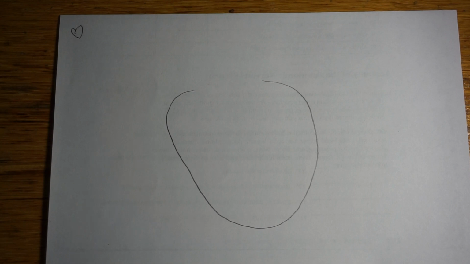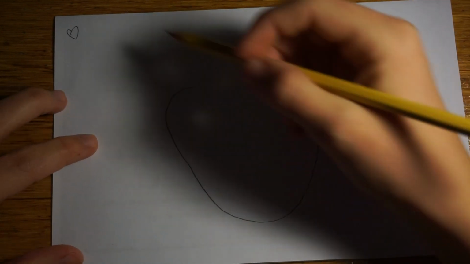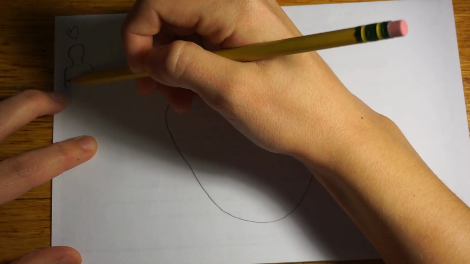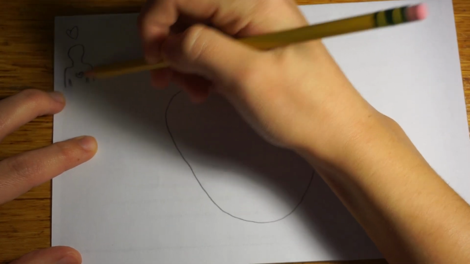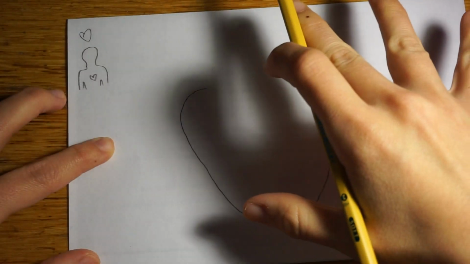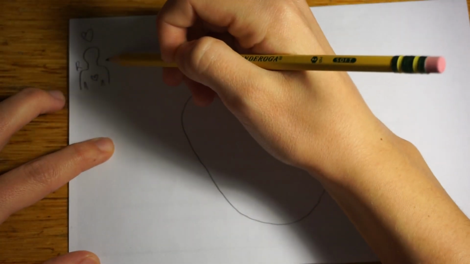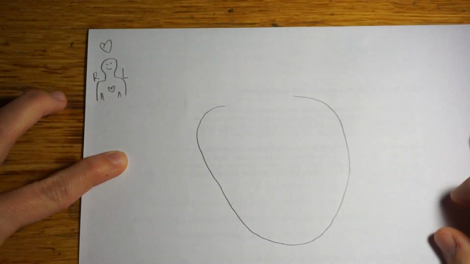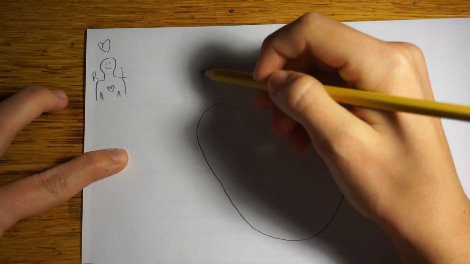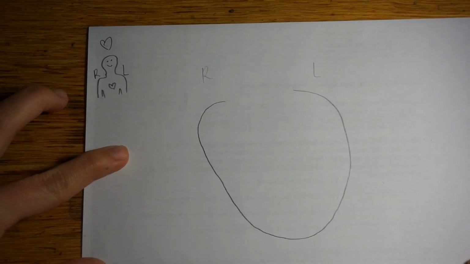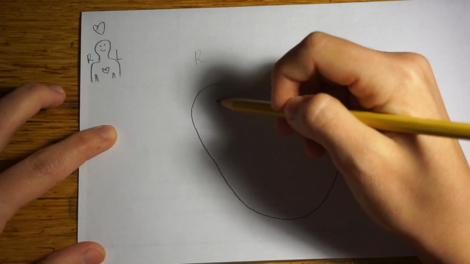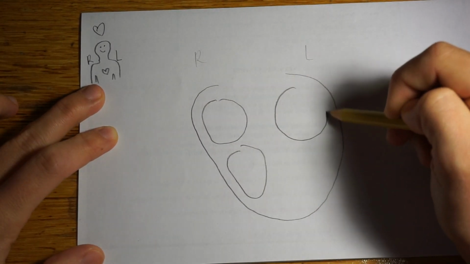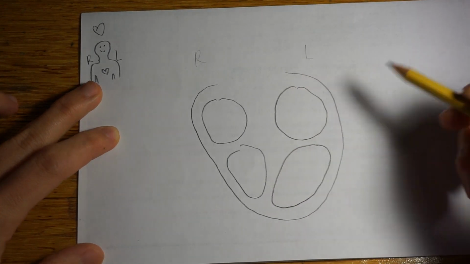And before we even begin that, remember that if you have a person here, let's draw someone like this, and here's their heart, right? When you're learning this, the right side is going to be over here and the left side is over here, because it's in relationship if you're looking at someone from the front. So remember that. This is going to be the right side, this is going to be the left side. There are 4 chambers in the heart. We'll draw them something like this. It doesn't have to be perfect, right? Just quickly throw something down.